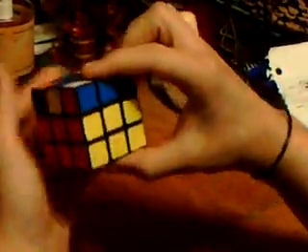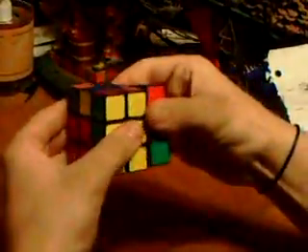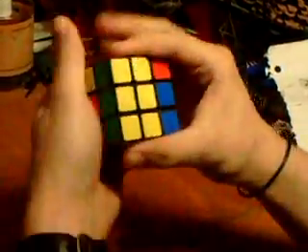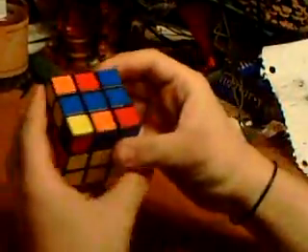You want to hold it so the L is up this way and do the same algorithm. Front, right, up, right inverted, up inverted, front inverted. There we go. Now we got a line. Disregard the quarters. We got a line.